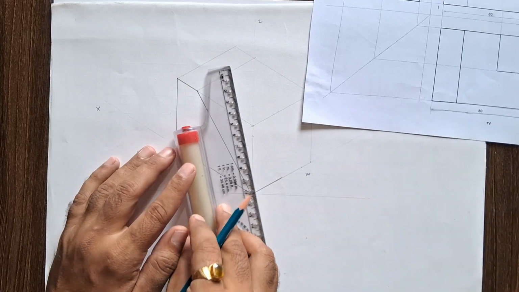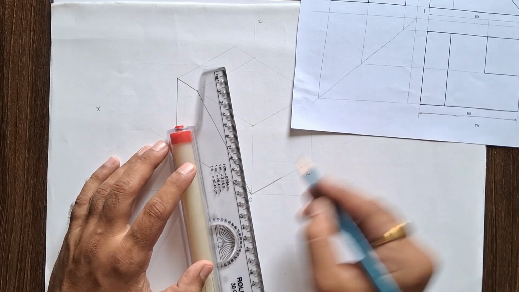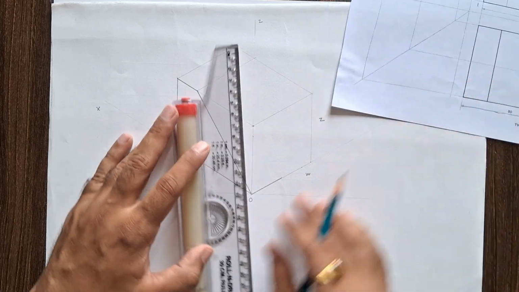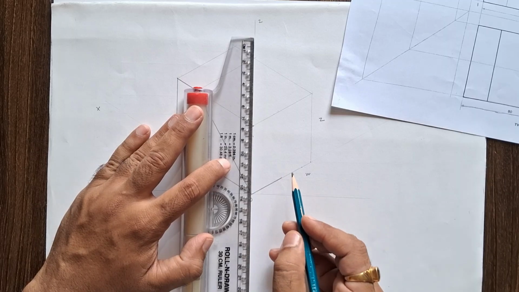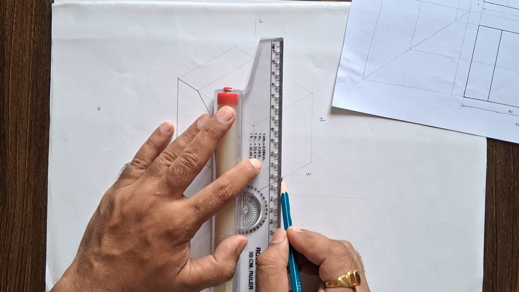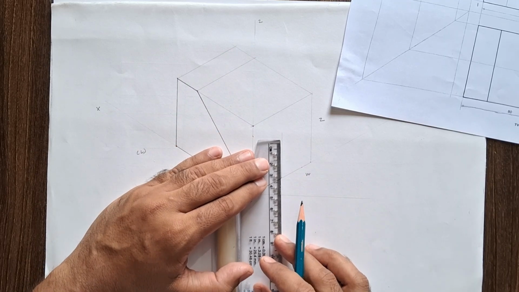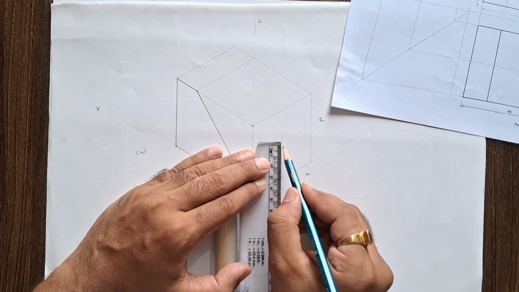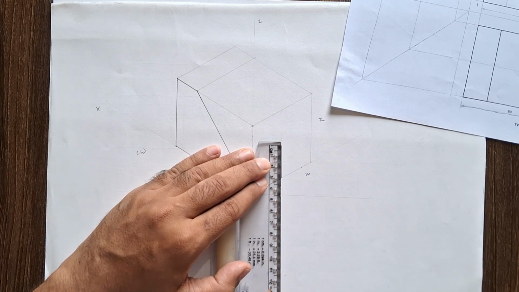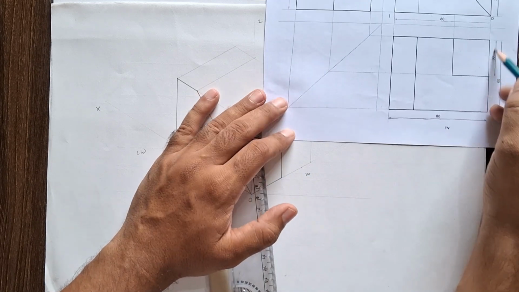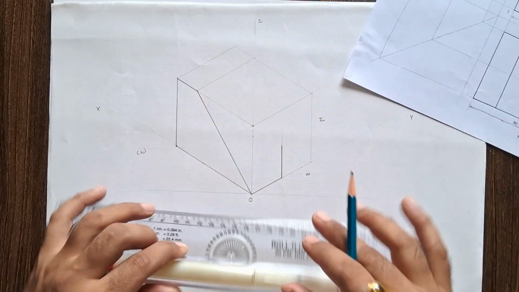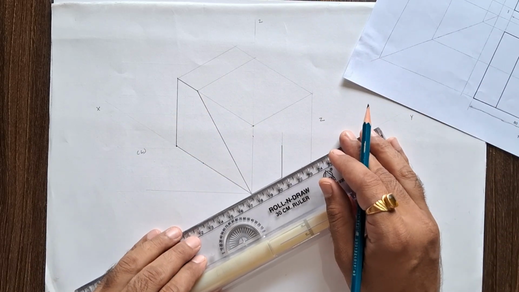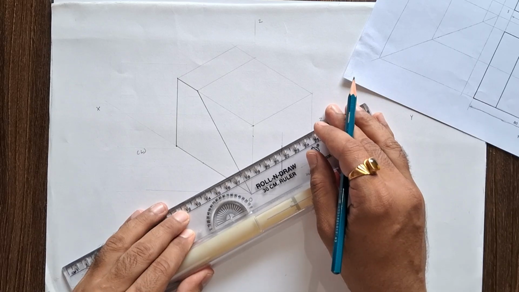Then from this point we will mark 30 mm height along the z axis, 30 mm height, and after that the width is 30 mm. Now here the remaining distance is 30 mm.